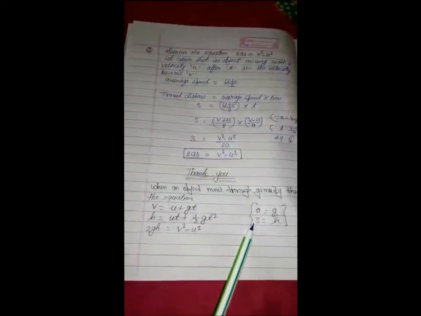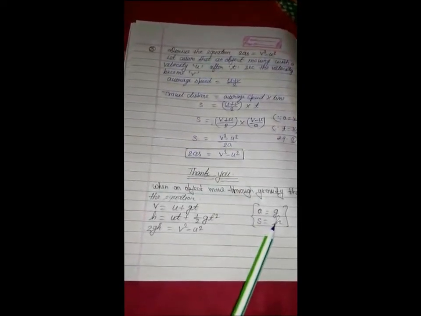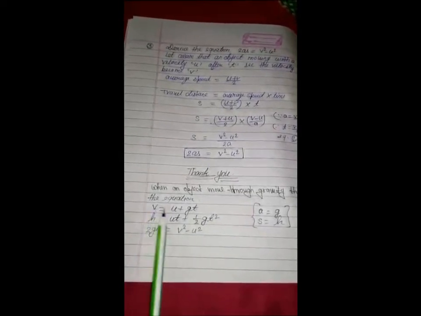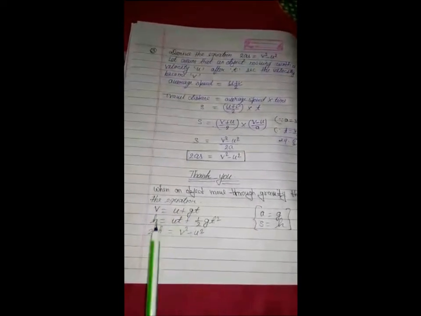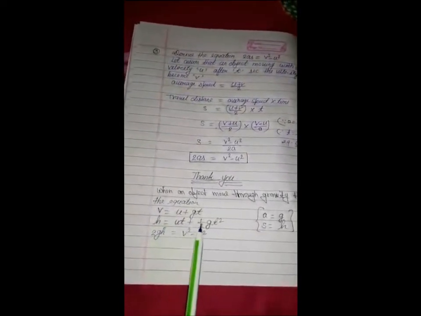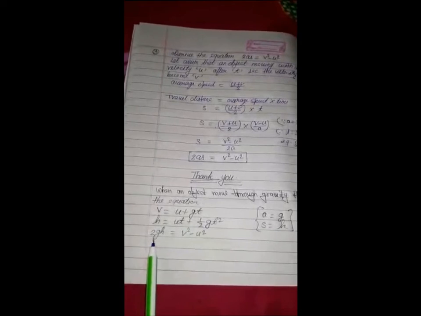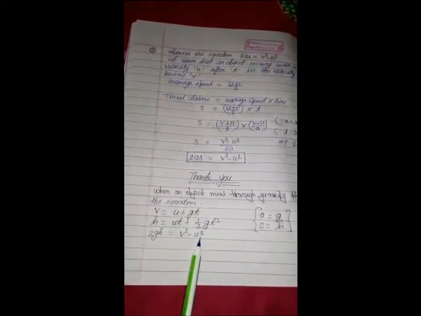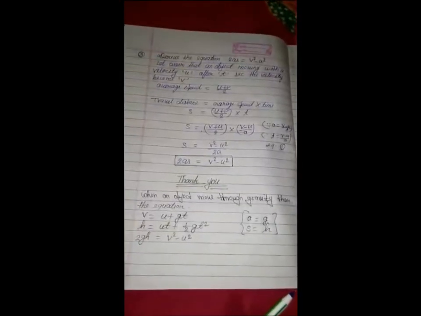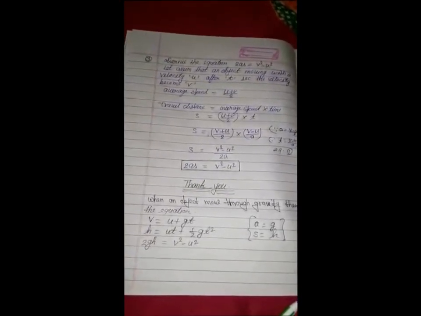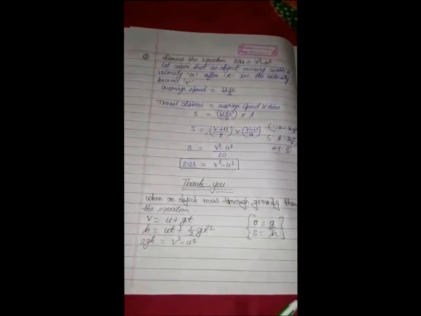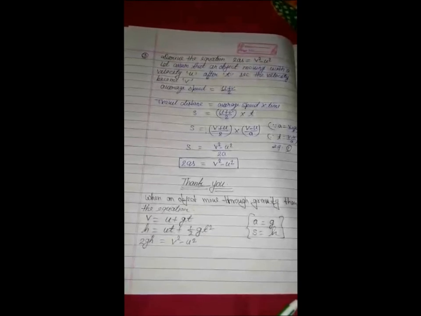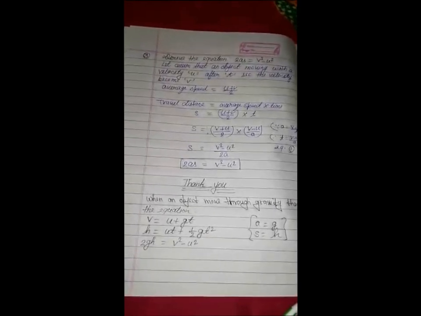And travel distance is taken as height, that is h. The same equations will be converted into v is equal to u plus gt, h equal to ut plus half gt square, and 2gh is equal to v square minus u square. Means a is converted into gravitational acceleration g, and travel distance is converted into h. So in place of a we write g and in place of s we write h.